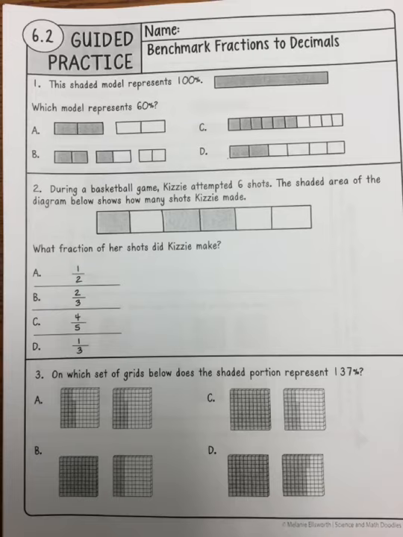Okay, so we're still looking at fractions to decimals. Everybody look at number 1. It says this shaded model represents 100%. 100%, that would be this entire bar shaded in, as you can see. The entire thing is shaded.